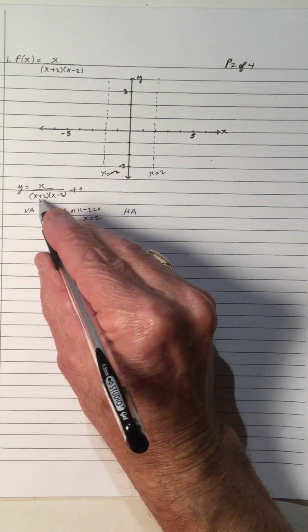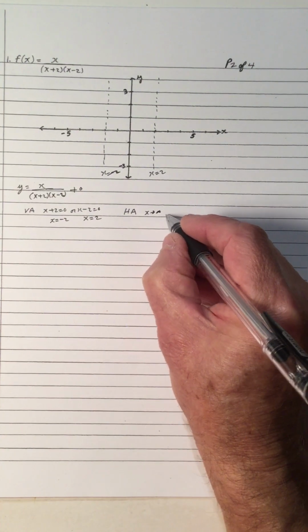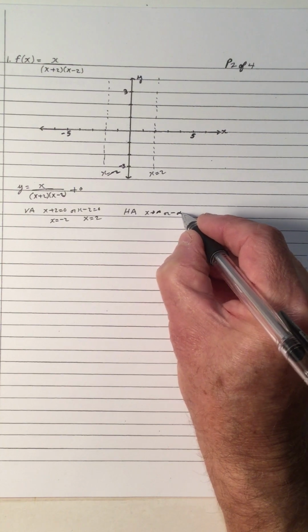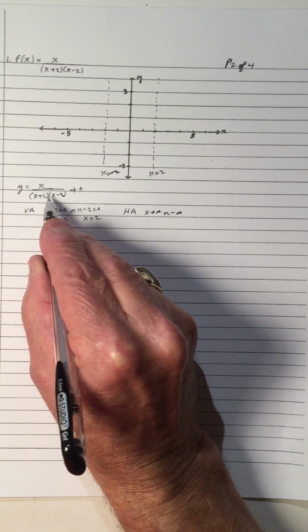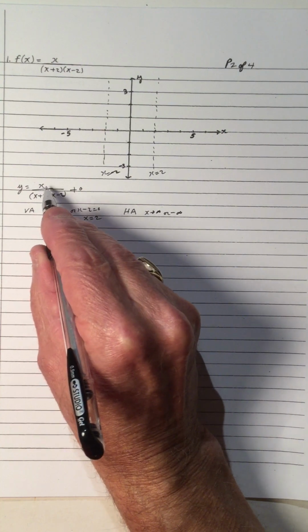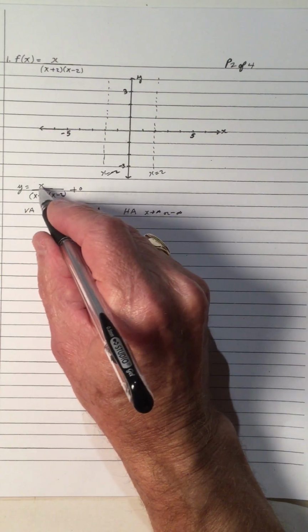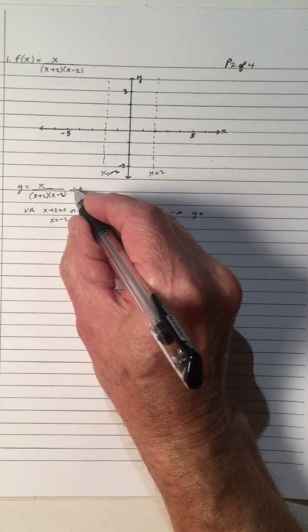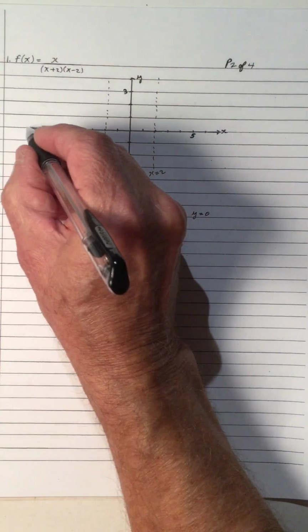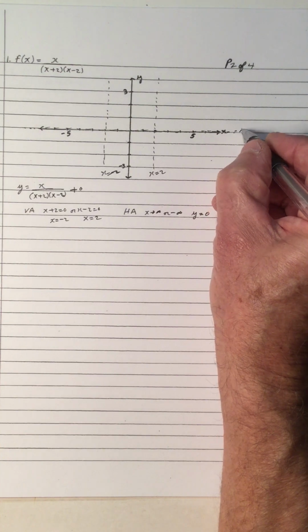And we look at the horizontal asymptote. What happens as x goes to infinity or negative infinity? Let's take a million. On top is a million, and on the bottom we get a million times a million. So the millions cancel out, and it's still 1 over a million. So as x goes to infinity, this fraction is going to 0. That means y is going to 0, so the horizontal asymptote is y equals 0, which is right here.